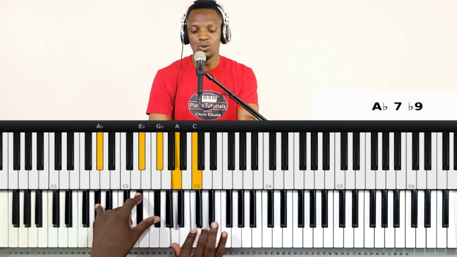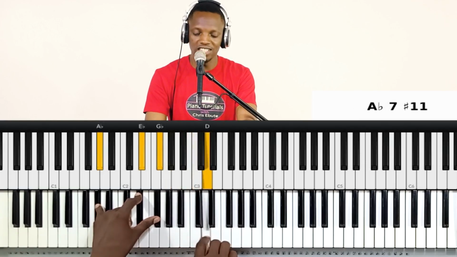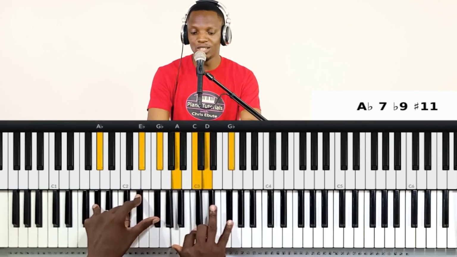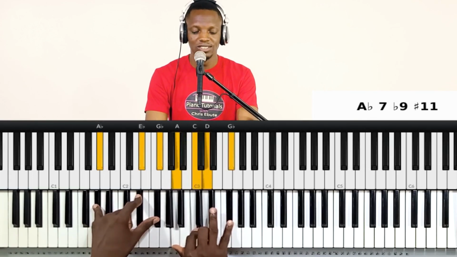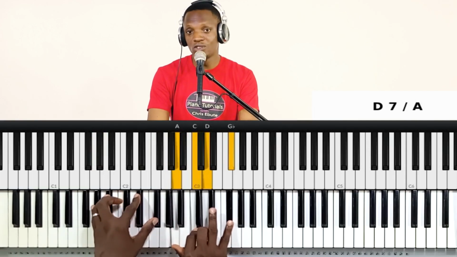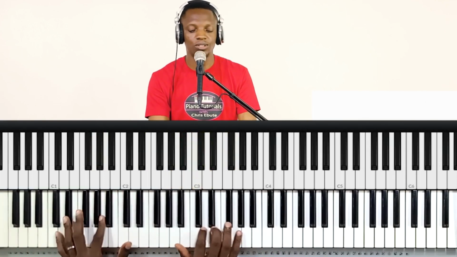And then also, this note that I altered, this sharp 11, is also part of, is the first degree in the key of D. So you can see my alterations are giving me more diatonic notes in my chord. Diatonic notes are the notes of the original key. So that should be one of the reasons for alterations, all right? Alter chords to have more diatonic notes.